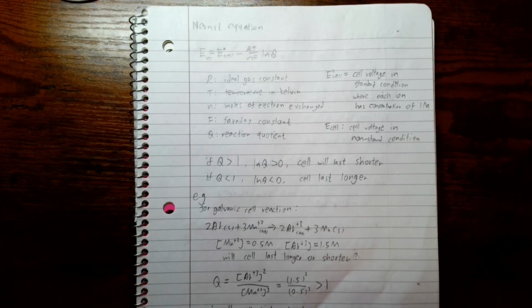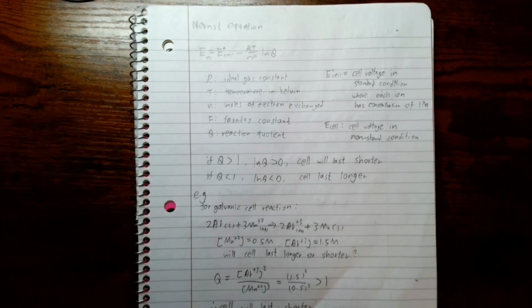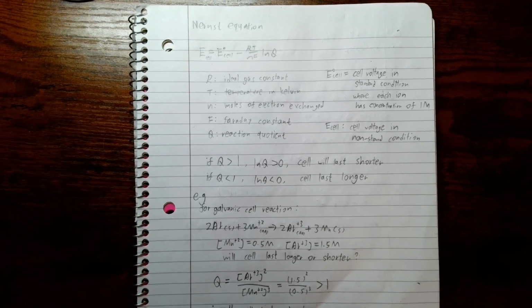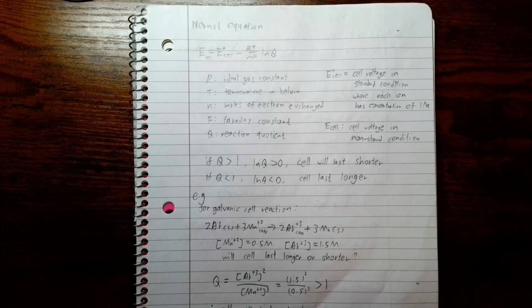Let's take a look at how to calculate E cell in non-standard conditions. There's an equation for that, but most of the time you probably don't need to know the exact calculation to decide whether a cell will last longer or shorter. But it is very good to know and also know how to do the calculation. This equation is called the Nernst equation.